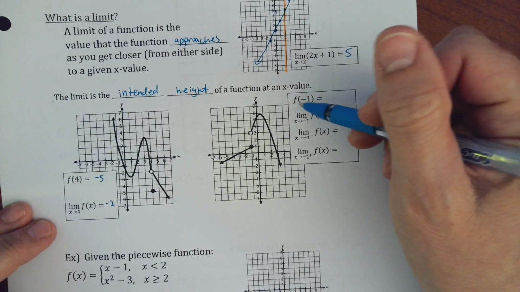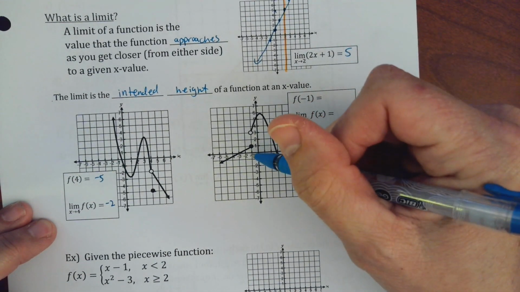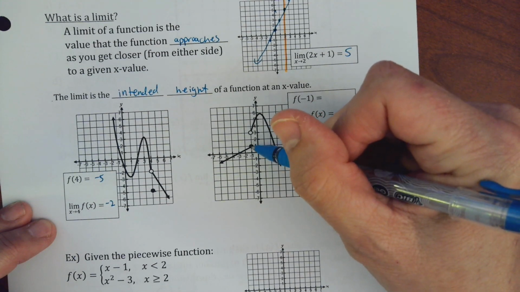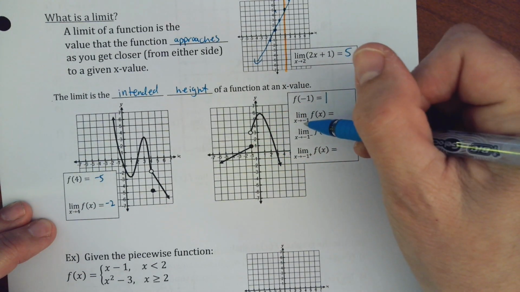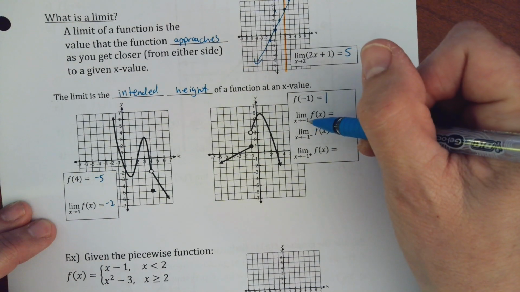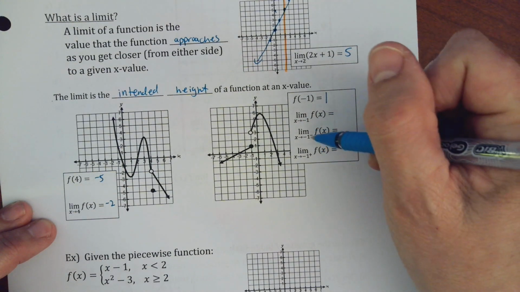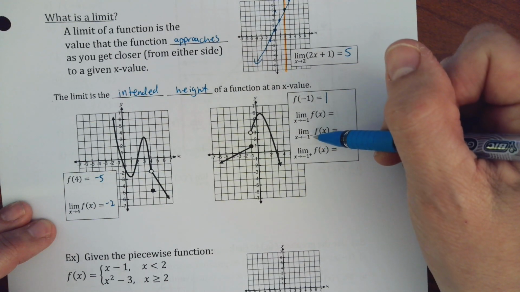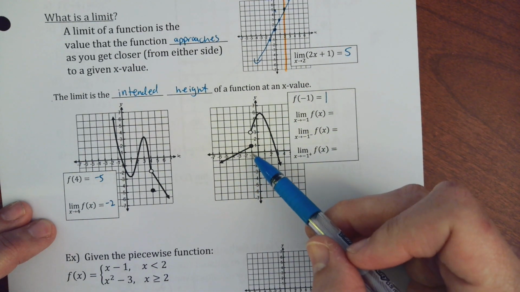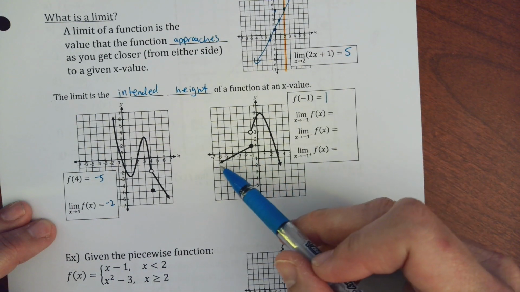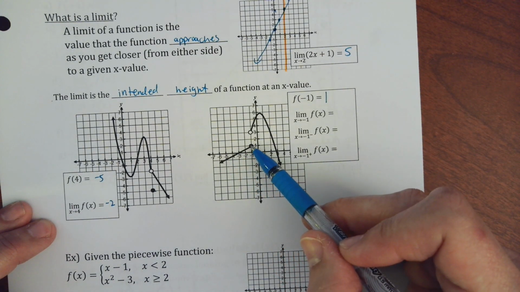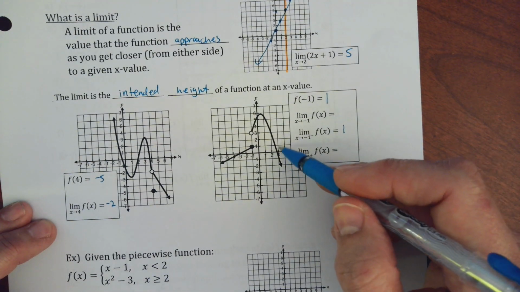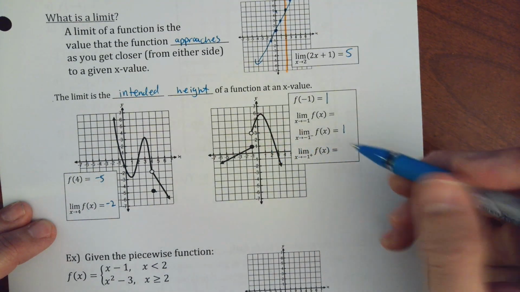And over here, f of -1 means at -1, where the graph is actually filled in, and it's here: at -1 it is 1. Now for the limit as you go to -1, I'm going to do these other two first. If you go to -1, this little negative sign means from the left. So coming to -1 from the left, I'm approaching a height of 1, whereas from the right I'm approaching a height of 3.